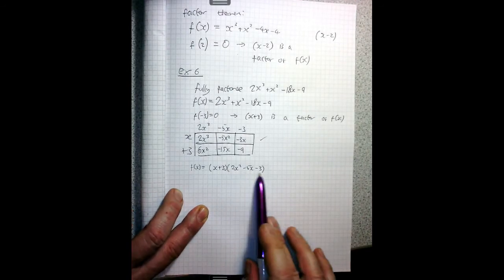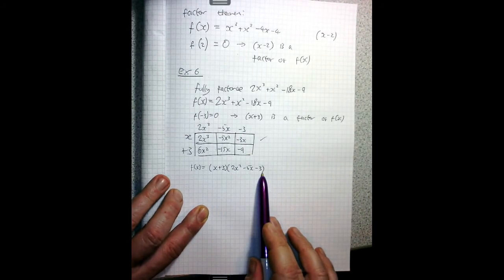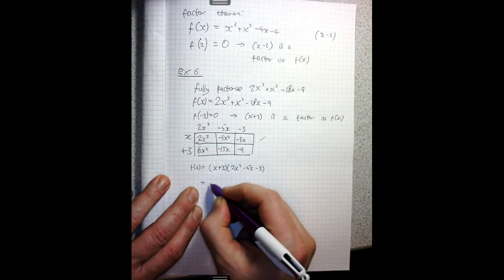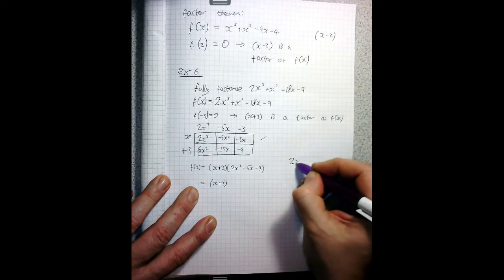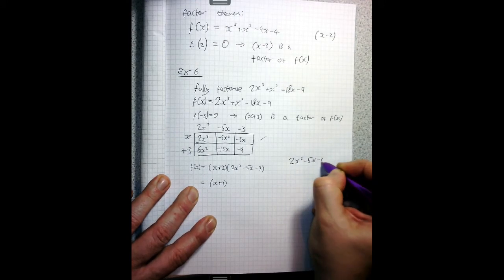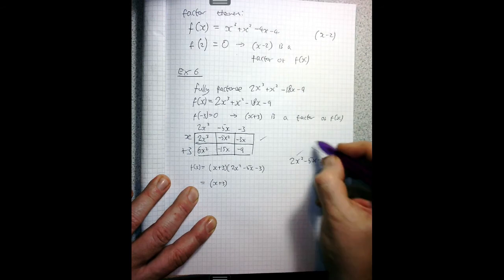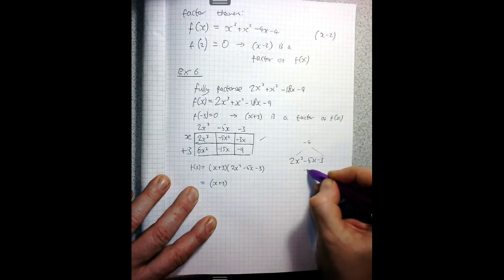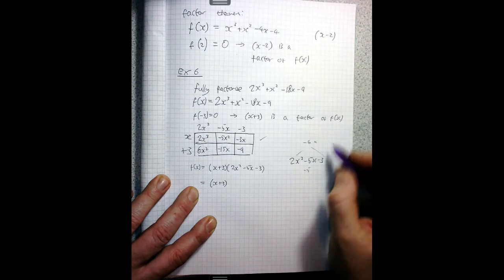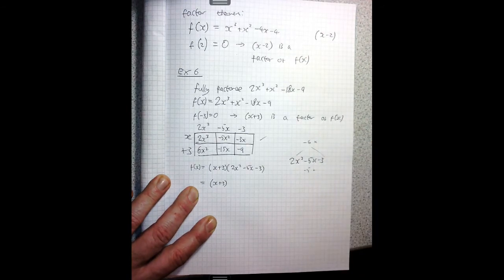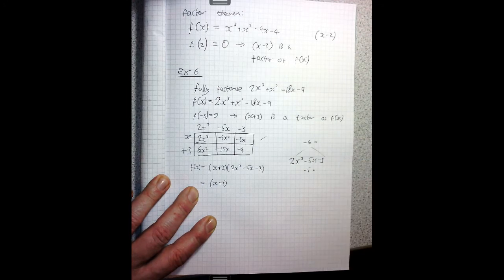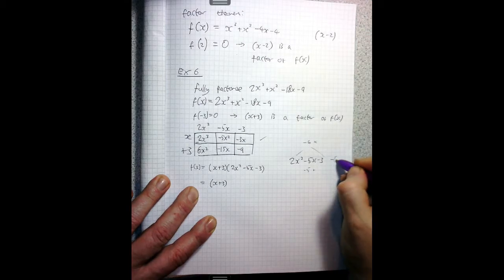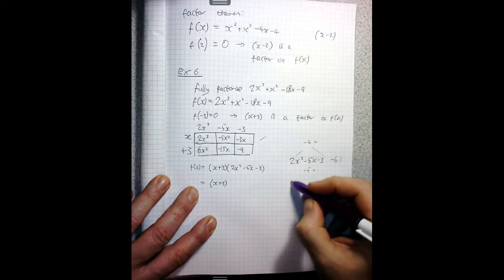Now, this also factorises. I don't need to teach you how to factorise quadratics. I'll do it quickly here on the side. AC is minus 6, B is minus 5. So what multiplies to give minus 6 and adds to give minus 5? Minus 6 and 1.